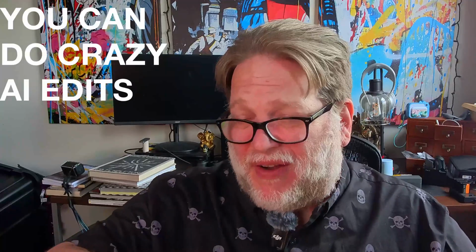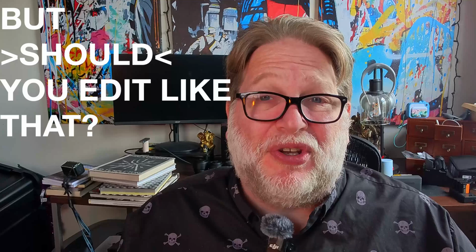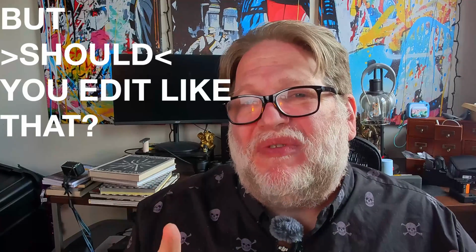Luminar Neo, one of the editing softwares I use, has a button right in it for AI that just says erase power lines. And it does a pretty good job of removing all those power lines and putting in its best guess at what should be behind what you just took out. Should you or shouldn't you? If you are a documentary photographer, if you're like a journalist, no, you should not edit things out of your pictures. If you're doing this for creativity and art, edit your face off.